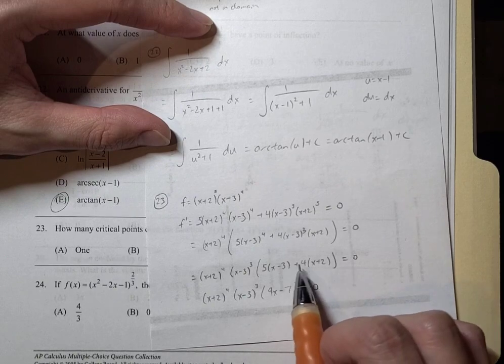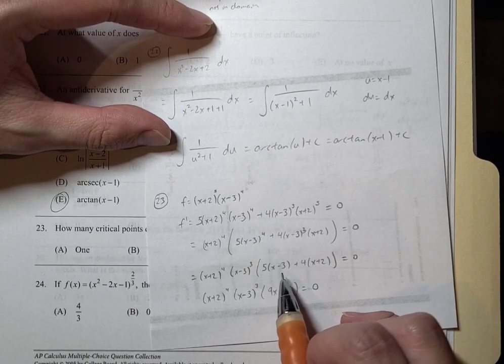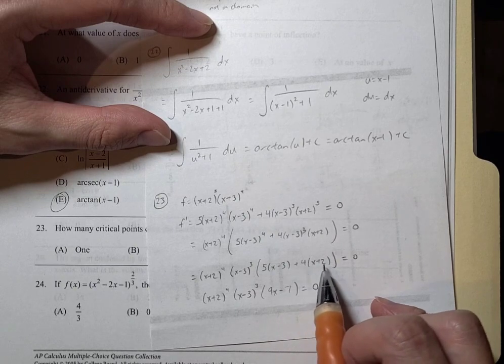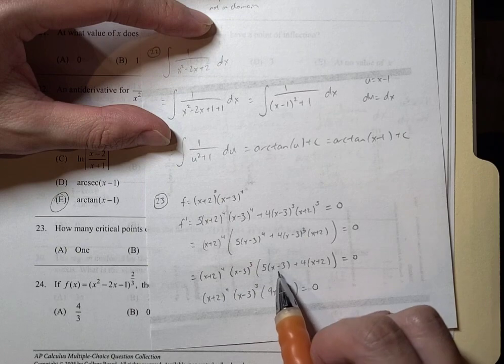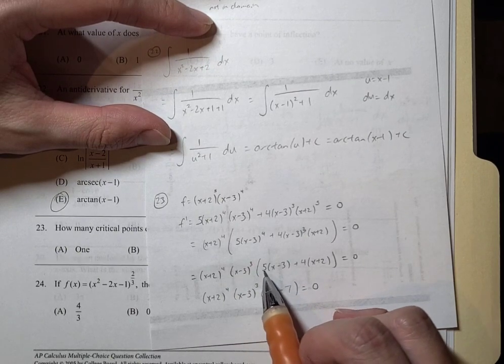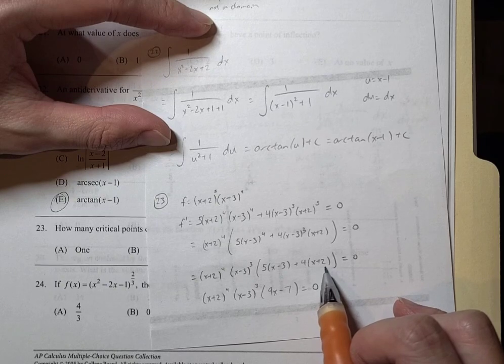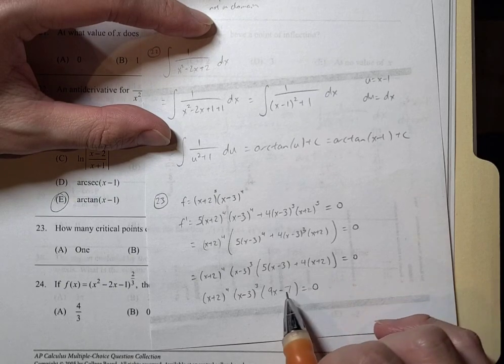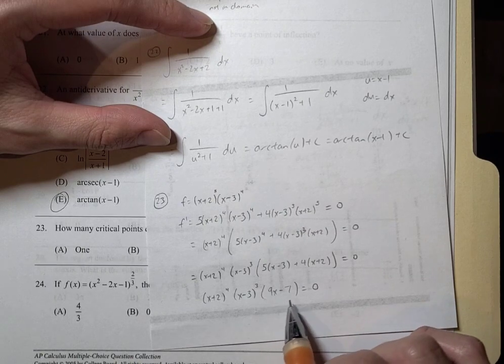And we can simplify this to 5x plus 4x, which is 9x, and negative 15 plus 8, which is minus 7. So that's how I got 9x minus 7 over here.